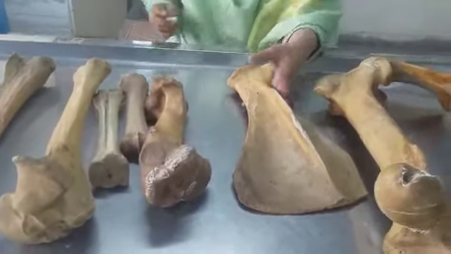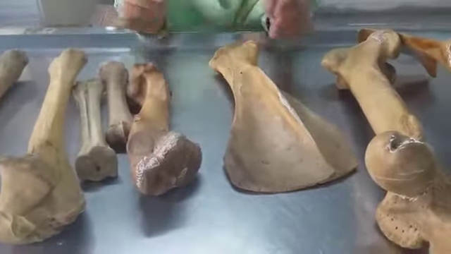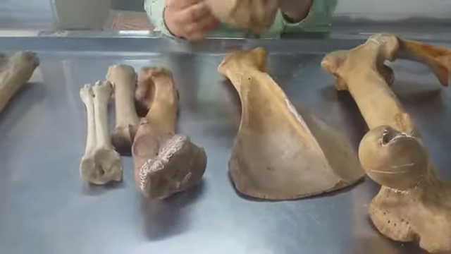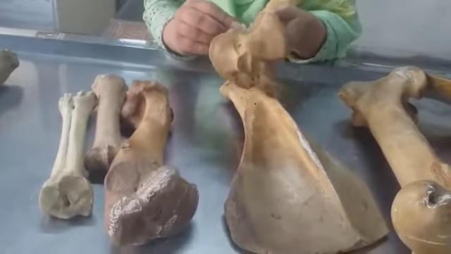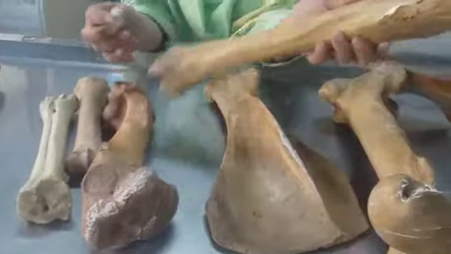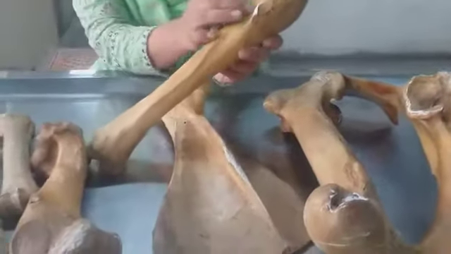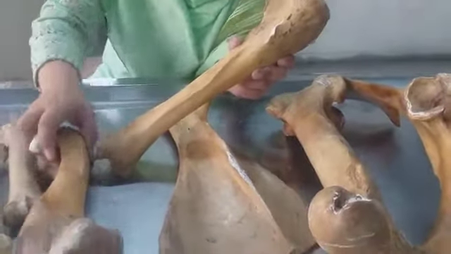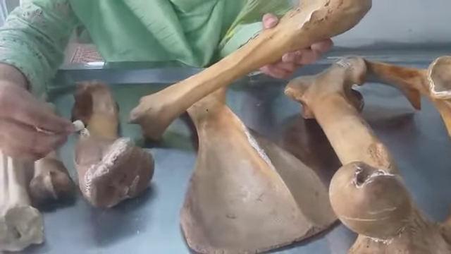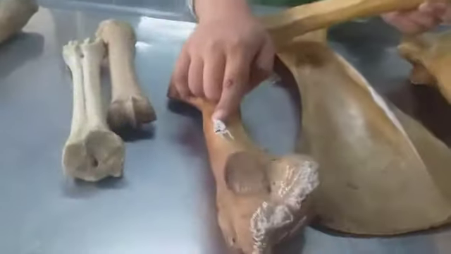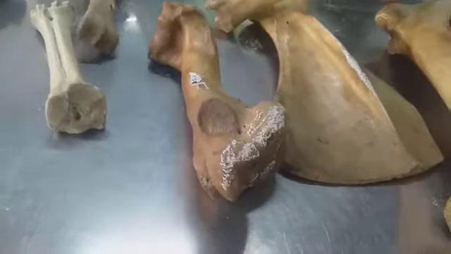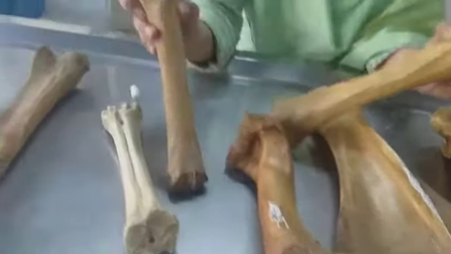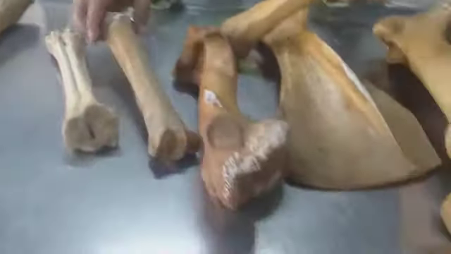First we will discuss tubercles. Small non-articular projections present on the bone are called tubercles. It is present in lots of places in the bone. This is also a tubercle, and this is also a tubercle. It is present in lots of the bones.